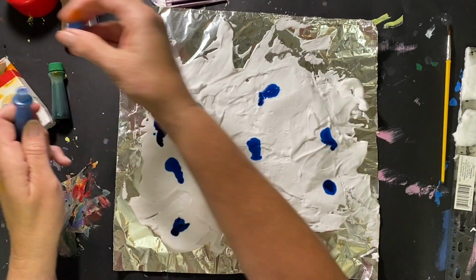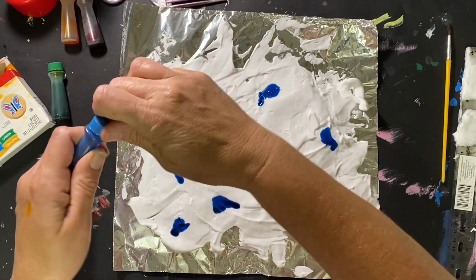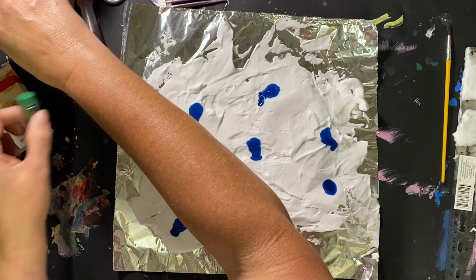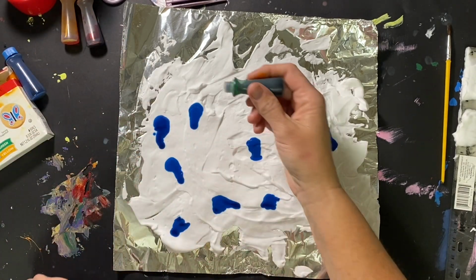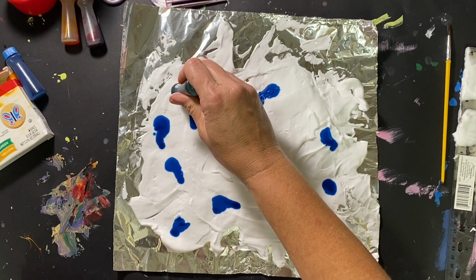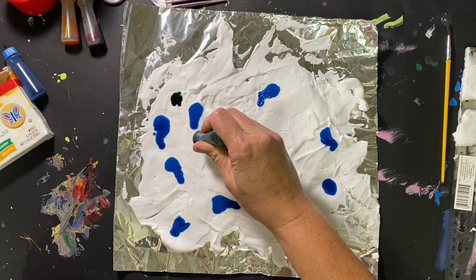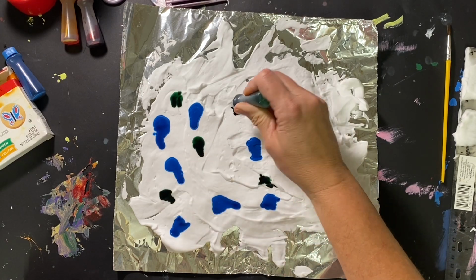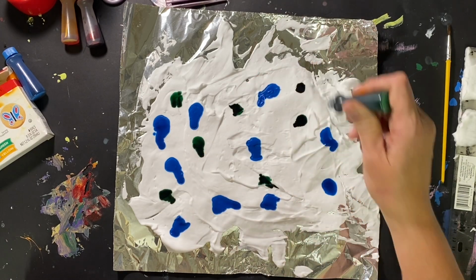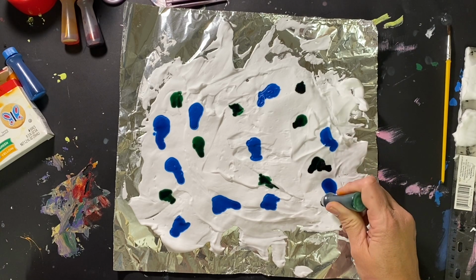I'm going to stop and put the lid on there. And my table's slanted. That's why I have to lay mine down. But now I'm going to add some green in between the spaces. Moving around. Barely squeezing this. Oh, see, I had too much there.